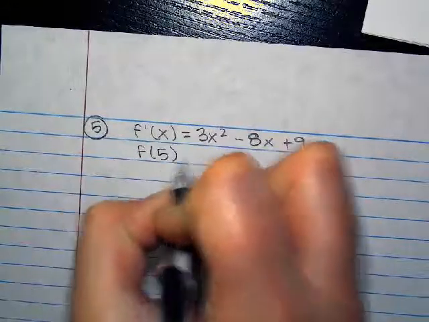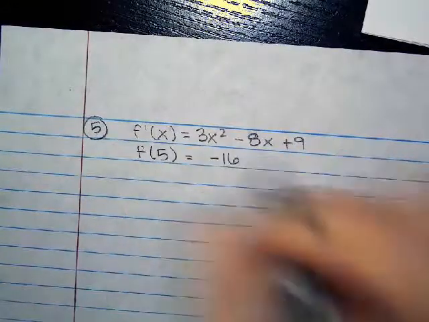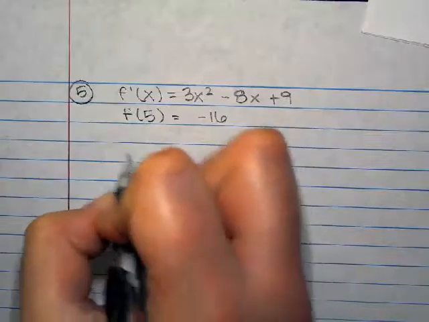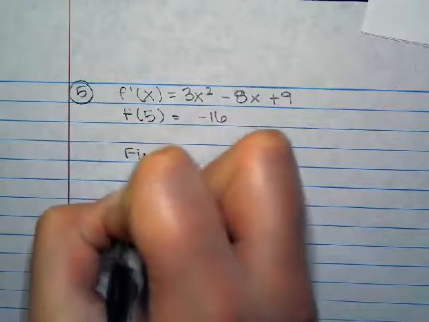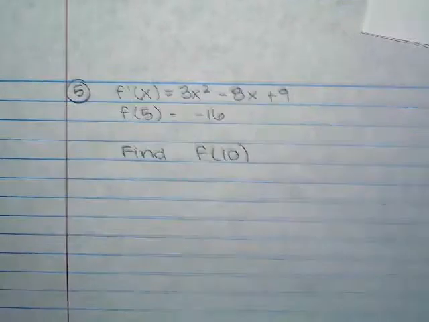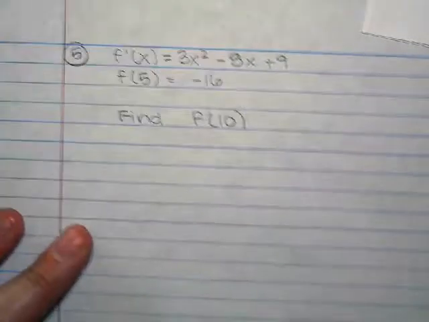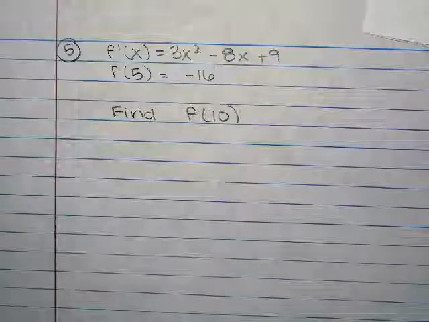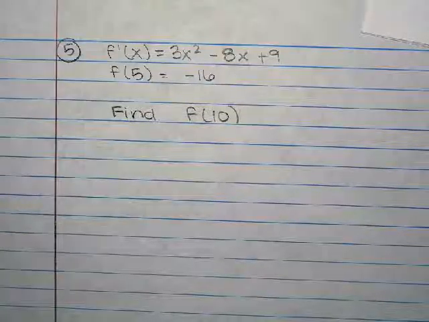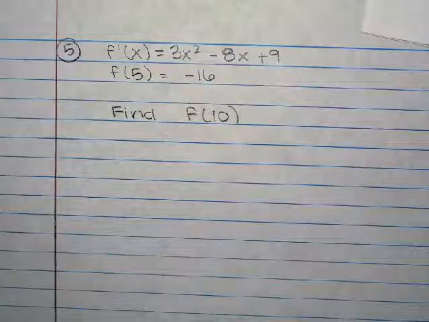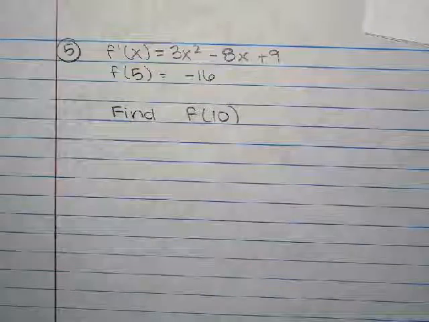I want you to find f of 10. Okay, so go ahead, take a moment, see if you can figure it out. If you need to write some notation down, you can, to make sure that your notation is working out and making sense. So see if you can figure this out. Use the short way.